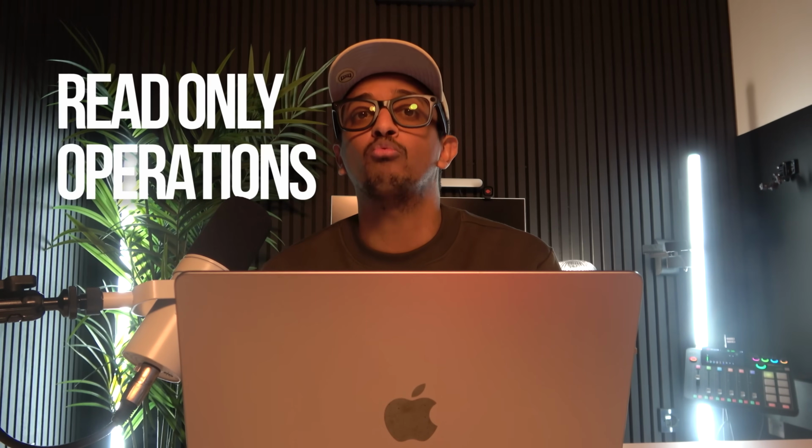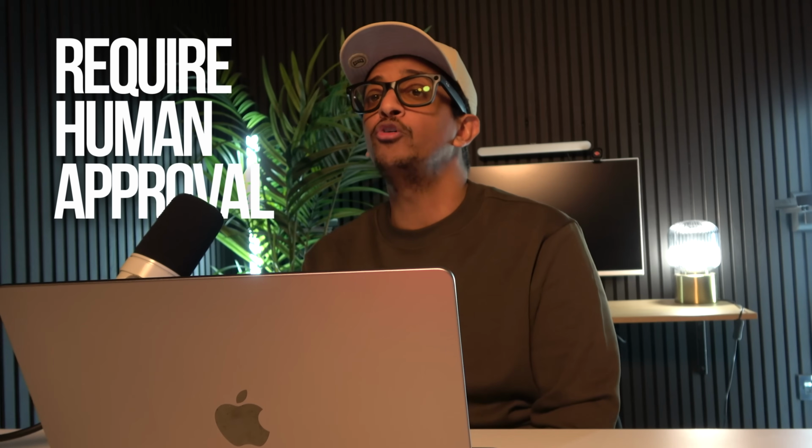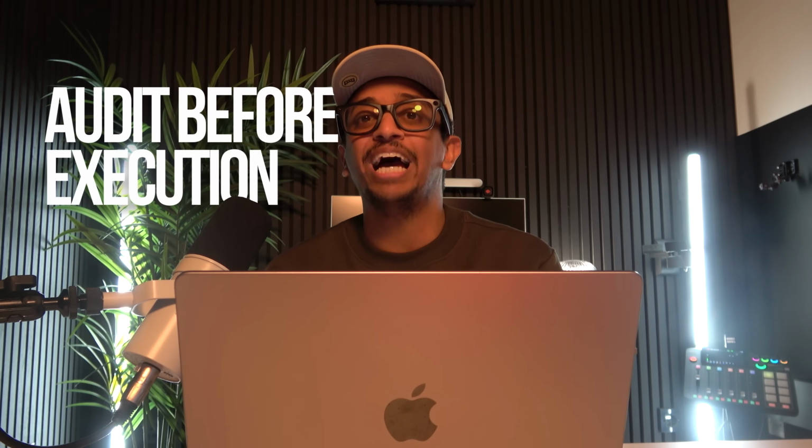1. Start with read-only operations. Pull reports, analyze data. Don't let the AI make changes until you trust the workflows. 2. Require human approval for anything that spends money. Most MCP setups support approval gates. Use them. 3. Audit before execute. Have the AI tell you what it's going to do before it does it. Review the plan, then approve it. This isn't about being paranoid, it's about being professional.